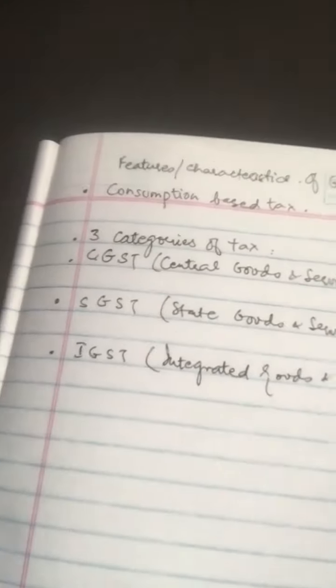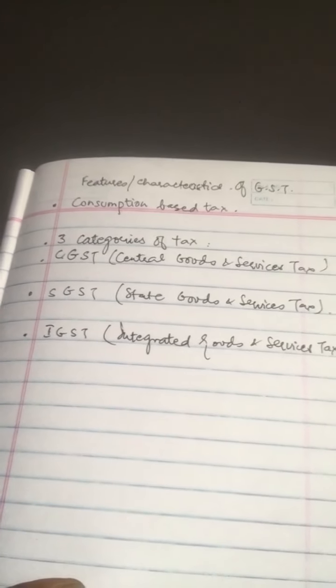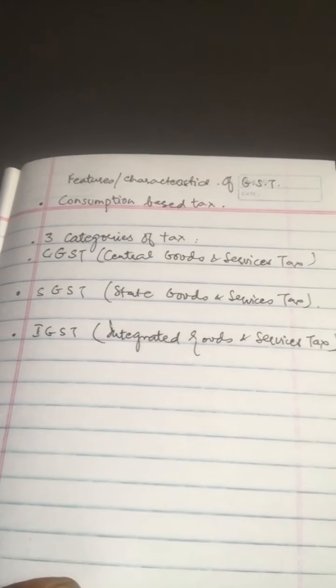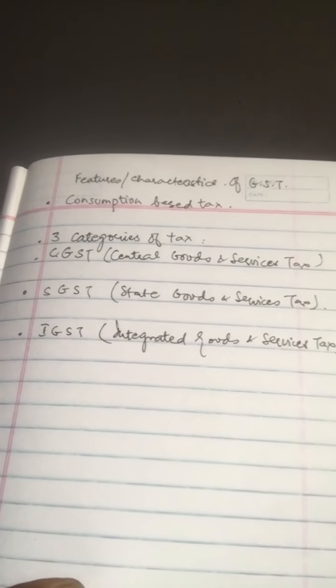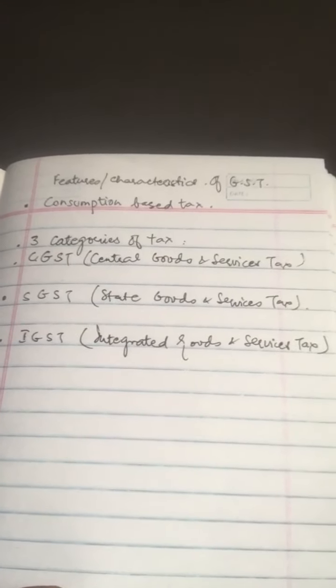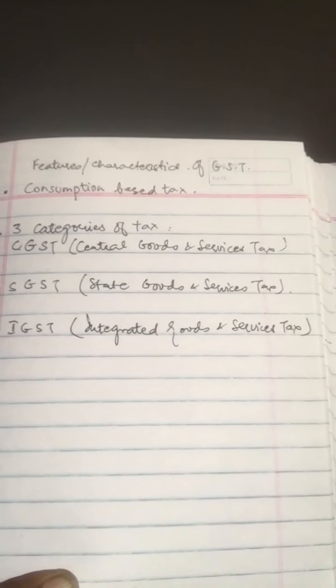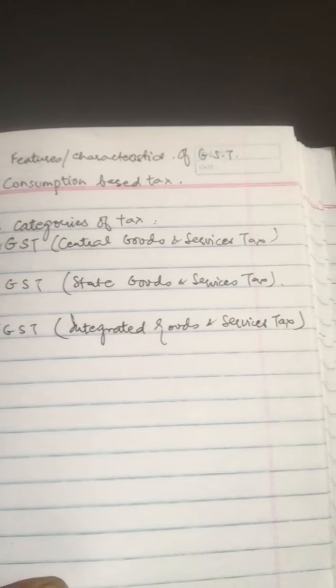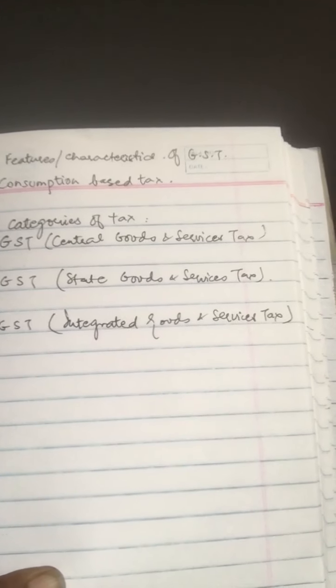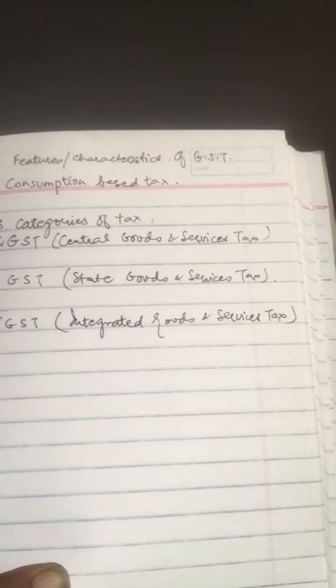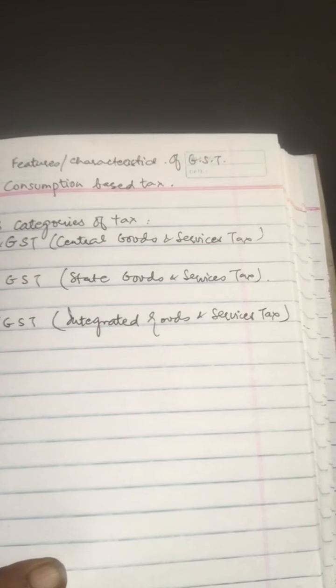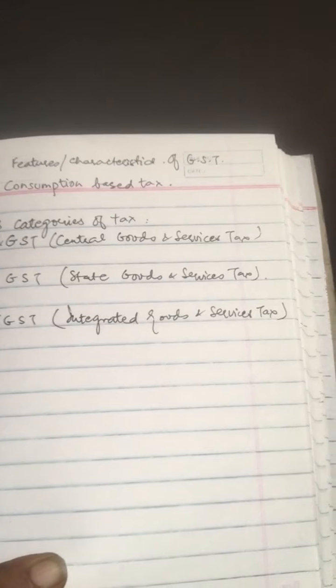So talking about this, we can also talk about how it is, as we see, a consumption based tax. You can see that I've written consumption based tax. Now what is that? It is a consumption based tax, which means that tax would be received by the state in which goods and services are consumed, and not by the state in which such goods are manufactured. And then we have the comprehensive indirect tax. GST is nothing but a comprehensive and all pervasive goods and service tax, which has replaced almost all indirect taxes levied by the central government and state government, as we just discussed.